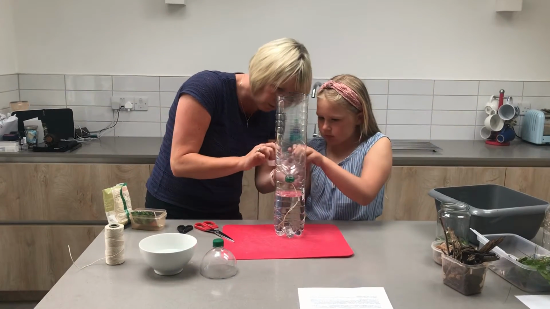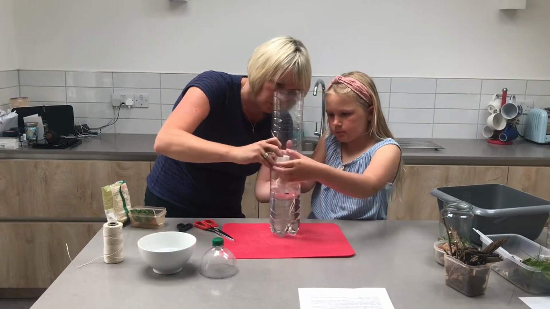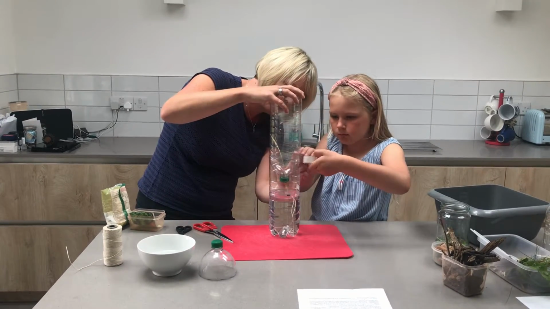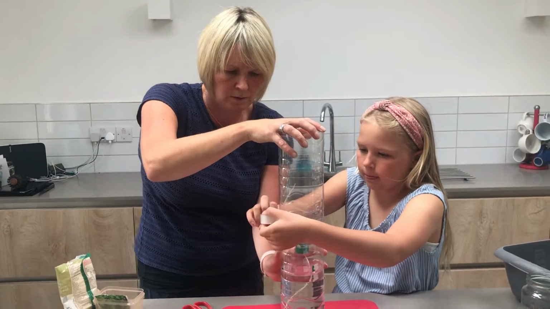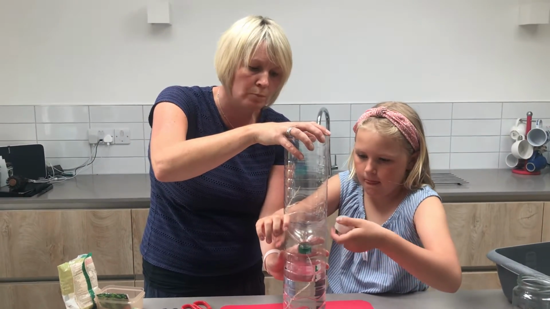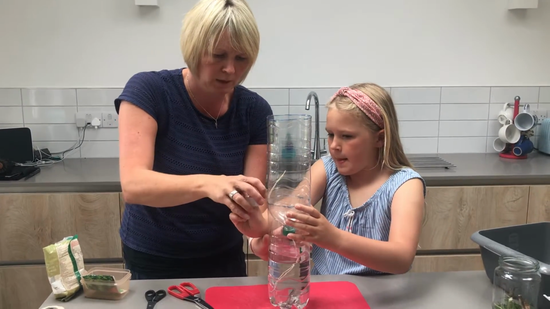So Meredith, if you can help me, find a wee line, and you can put that around the blue line. Just a couple of times round, and it just secures it, because what we don't want to happen is that to come away. Okay, that's perfect.